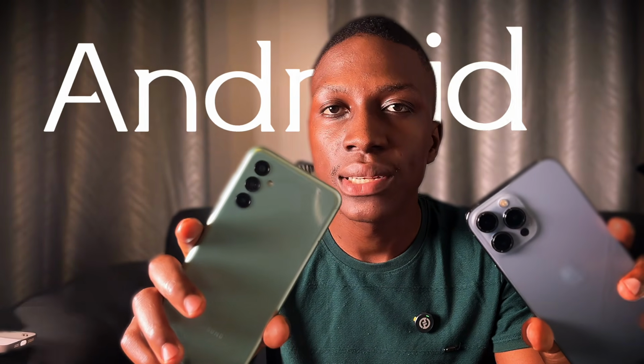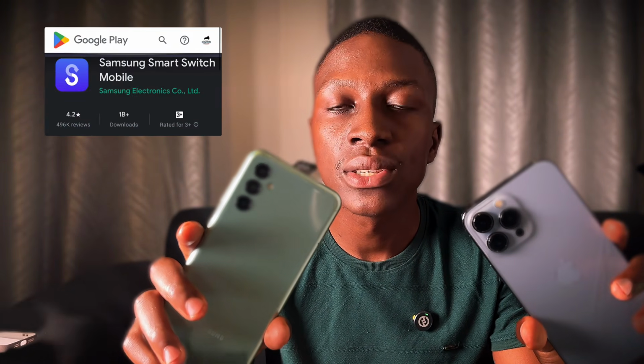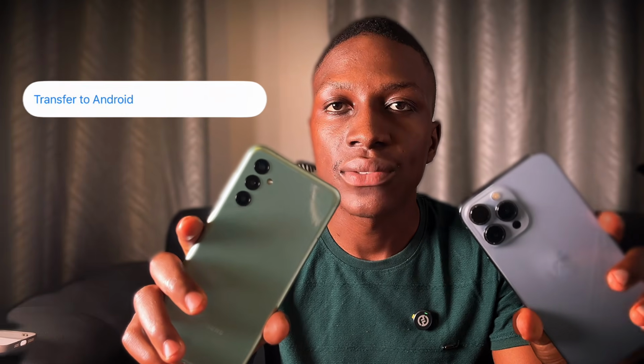This is how you transfer files from your iPhone to your Android using either SmartSwitch or the new option Transfer to Android in iOS 26.3.